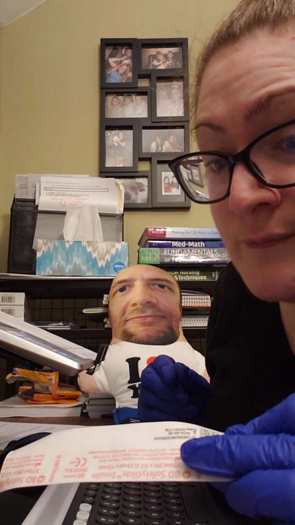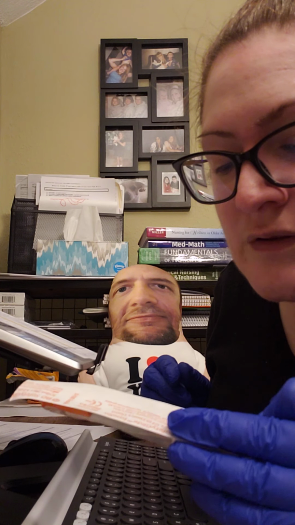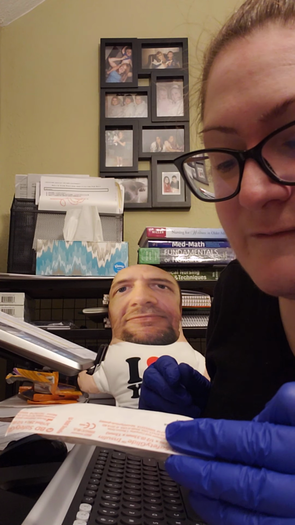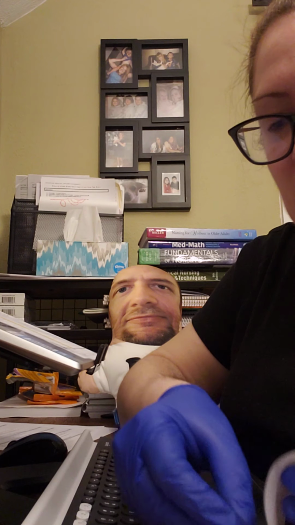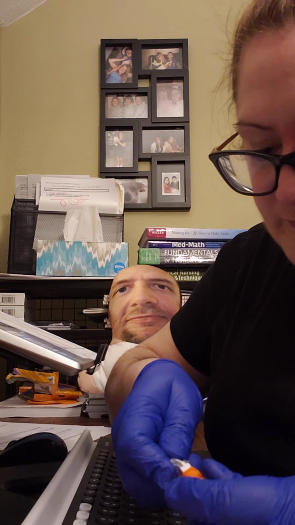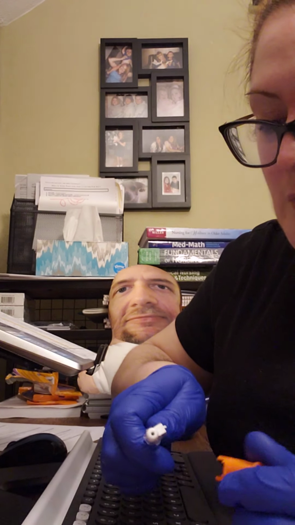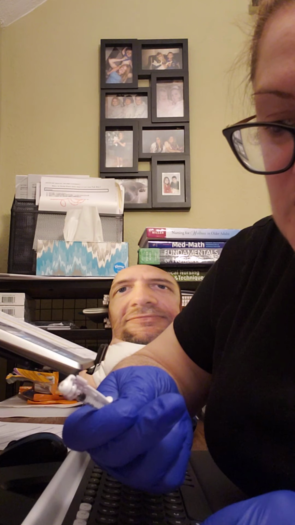This is going to be a 29 gauge needle, and this will be a 1/2 inch. So you want to use the smaller needles and the larger gauges. This one is often used for insulin. You can see it is very small. This is one that they would also use to test TB.